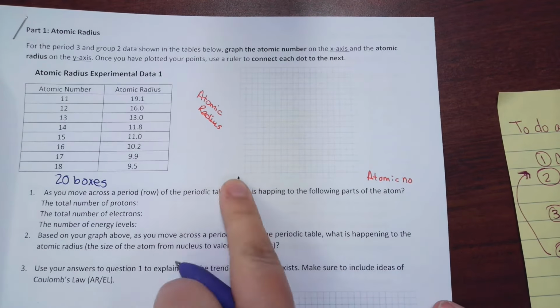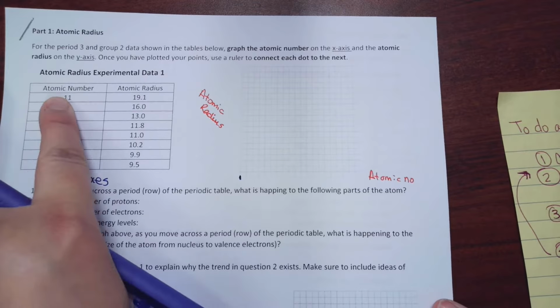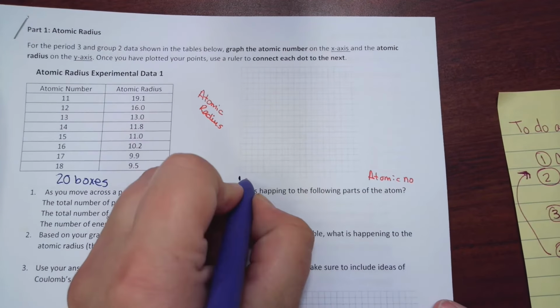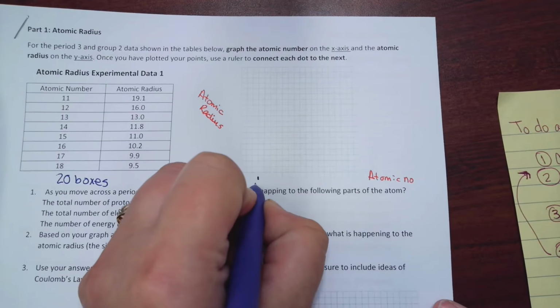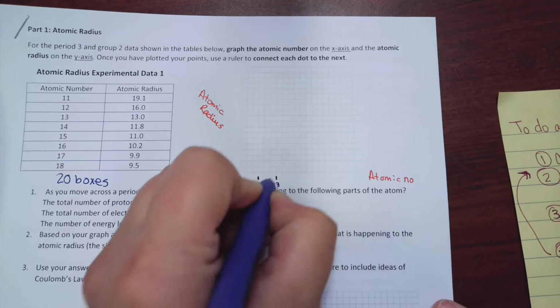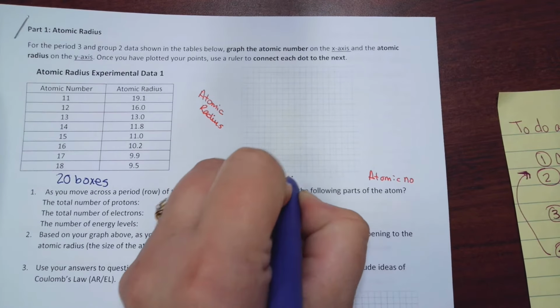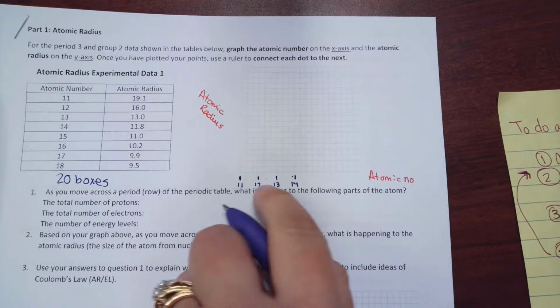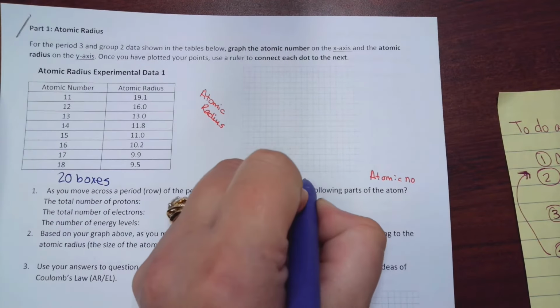All right, where we would normally have 0, we're actually going to label that our smallest number, which in this case is 11. We're going to skip 3 boxes, add 1. Skip 3 boxes, add 1. Skip 3 boxes. 1, 2, 3. There we go. Add 1. Make sure you put the little hash on there so that you can see where your lines are.